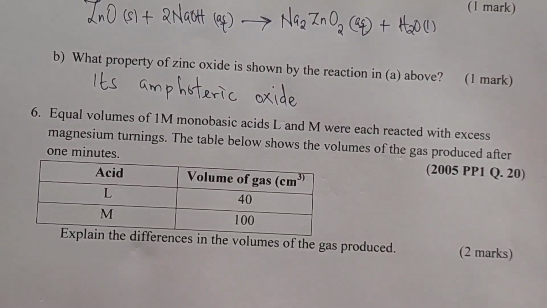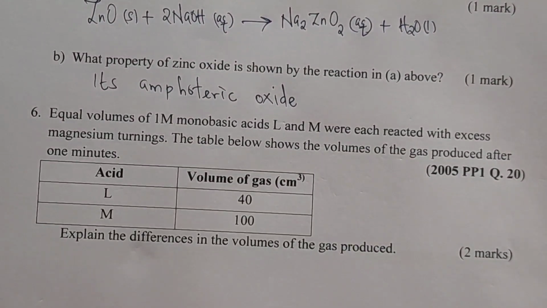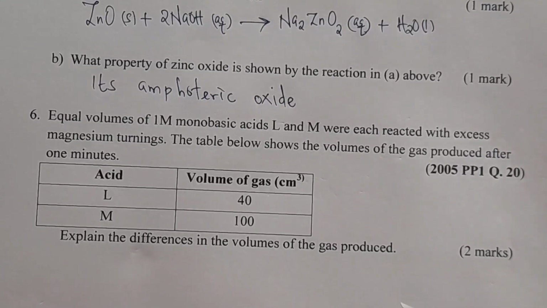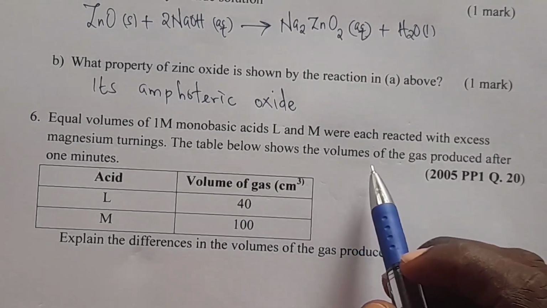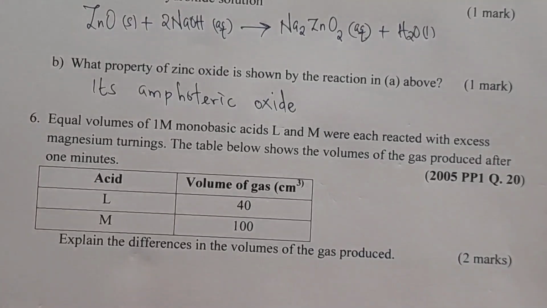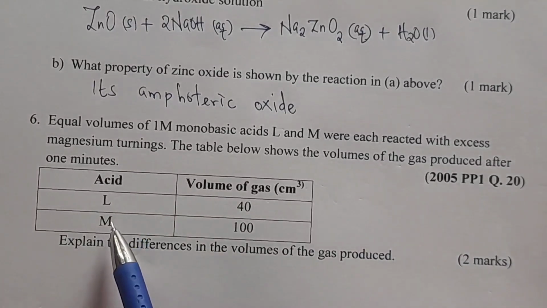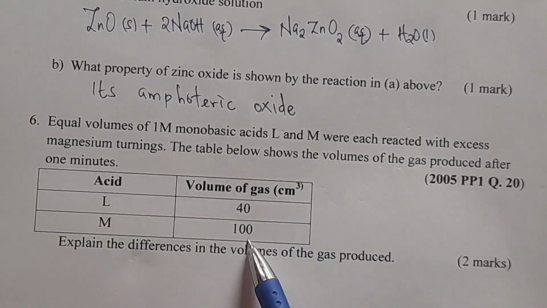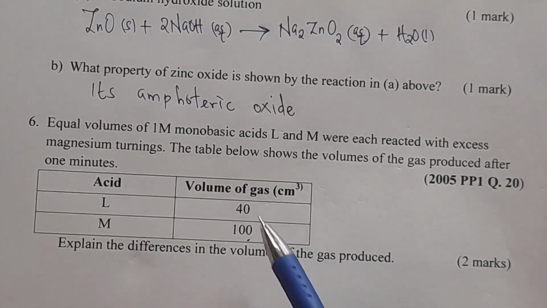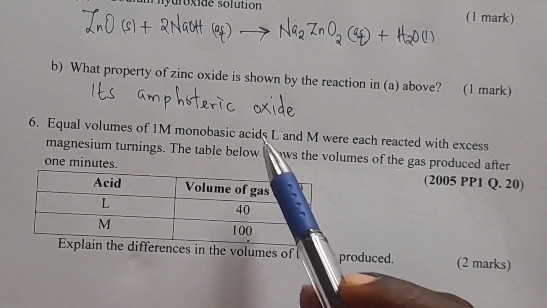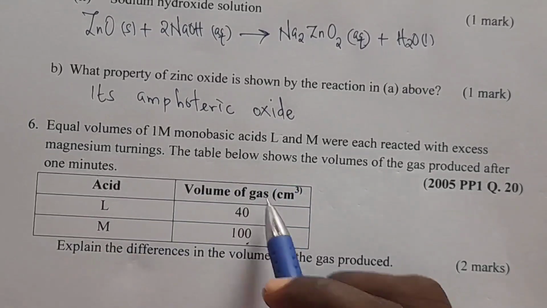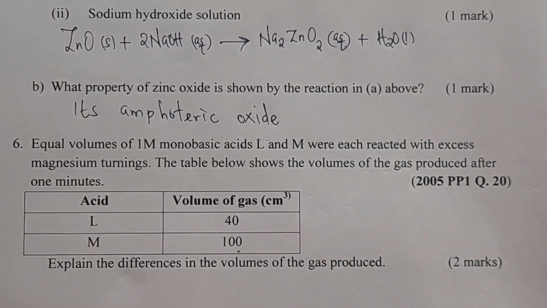We are told equal volumes of 1 molar monobasic acids, that's L and M, were each reacted with excess magnesium ribbon. The table below shows the volumes of the gases produced after 1 minute. So we're having the acids L and M, which were monobasic acids. Then the volume of the gases, that's in centimeter cube, is 40 and also 100 centimeter cube. Obviously, this gas is just hydrogen gas, because when an acid reacts with a metal, we get hydrogen gas, or hydrogen gas is evolved. So that means the volume of the bubbles was measured or recorded, and this is what we have seen.